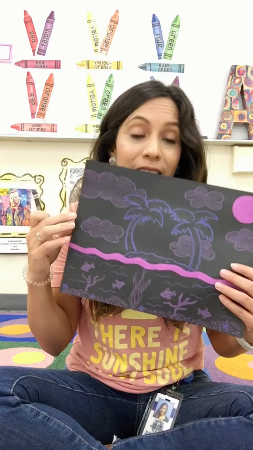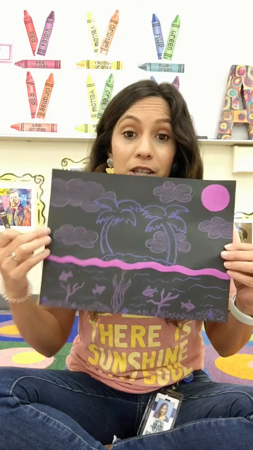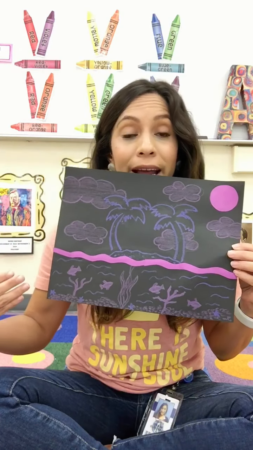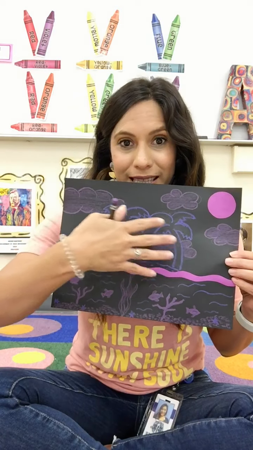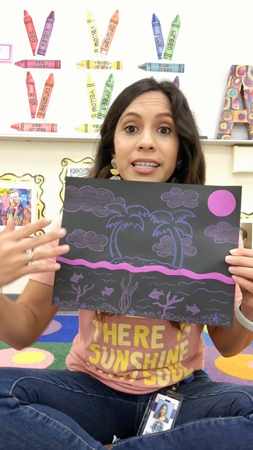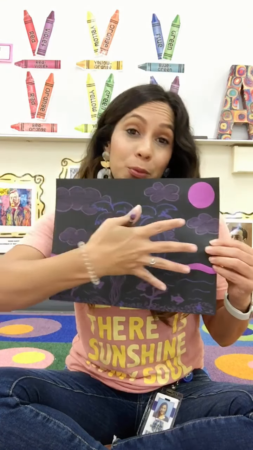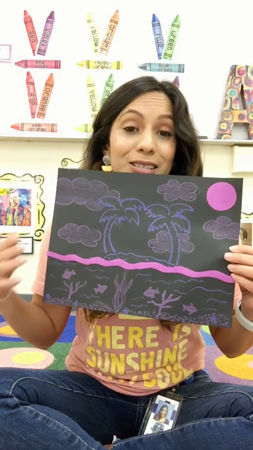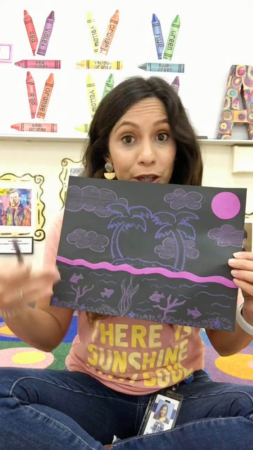So for example, in my imagination and using my purple crayon, I drew a beach. You can see the ocean and the waves. You can see fish and seaweed and coral. You can see an island with some palm trees, some clouds, and a sun. So we know it's a bright sunny day. So this is where my purple crayon and my imagination took me.